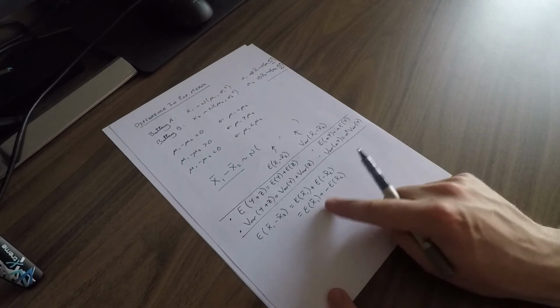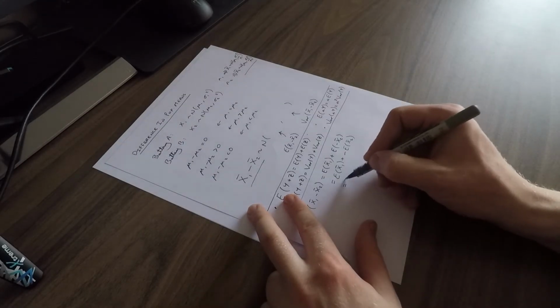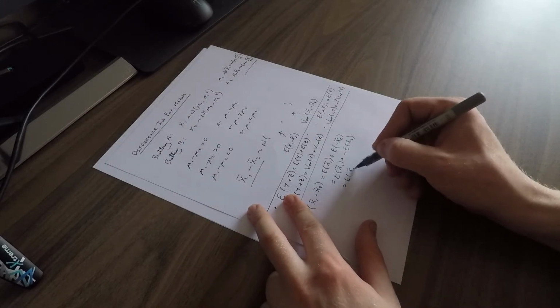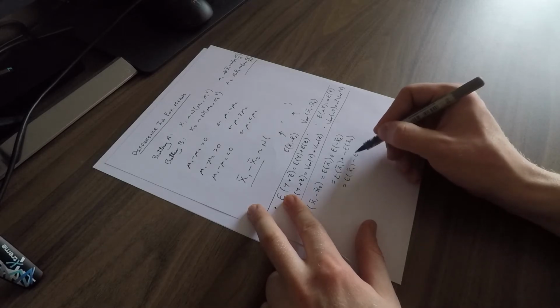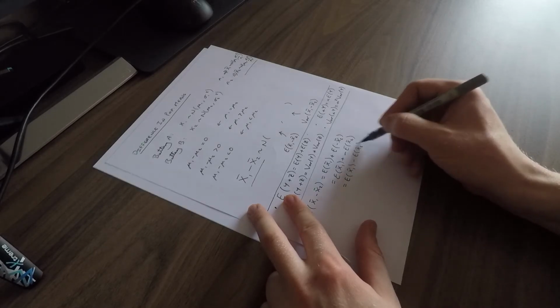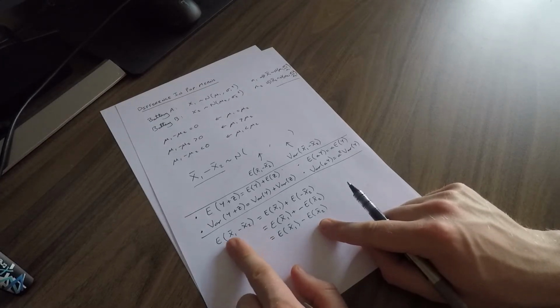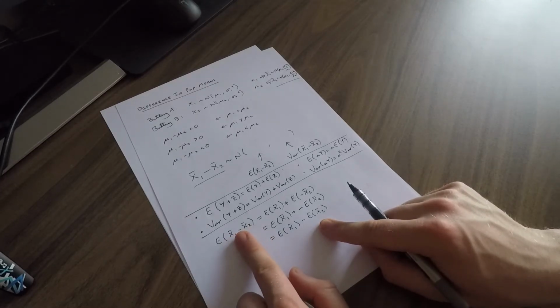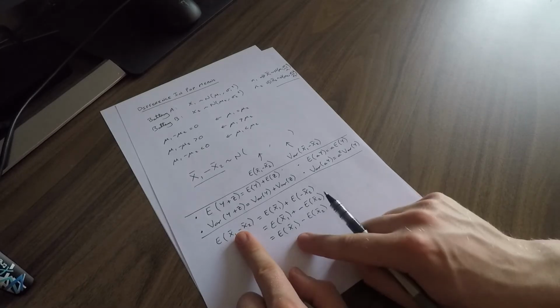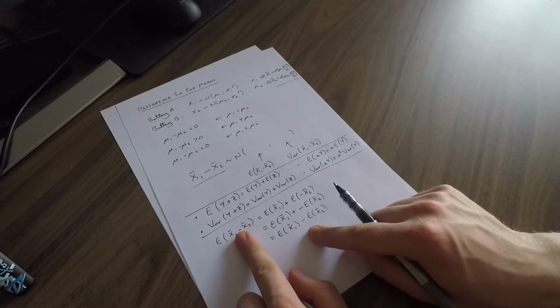Yeah? And of course if I add on a negative, that's the same as subtracting. So far there's no surprises. I mean, I kind of proved it for you, but there's no surprises there. You could have said, well, that kind of makes sense intuitively. The expectation of the difference of two random variables should be the same as the expectation of each random variable, and find the difference of them.